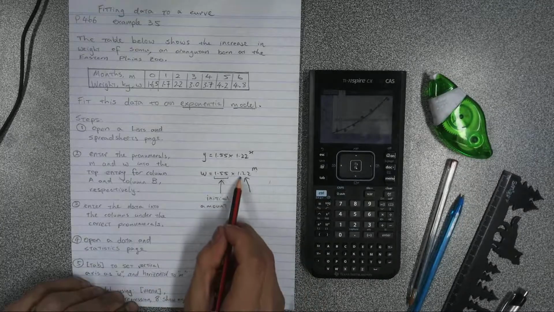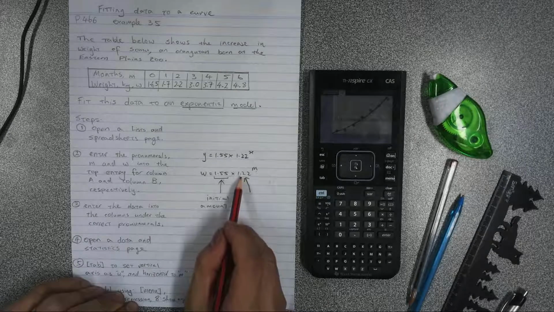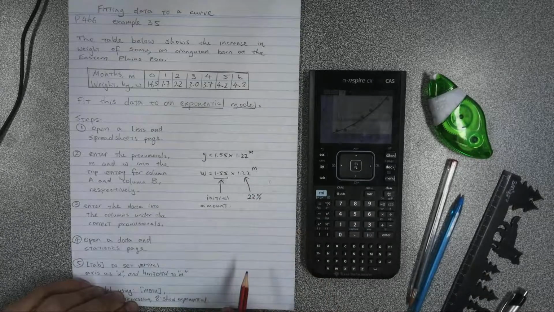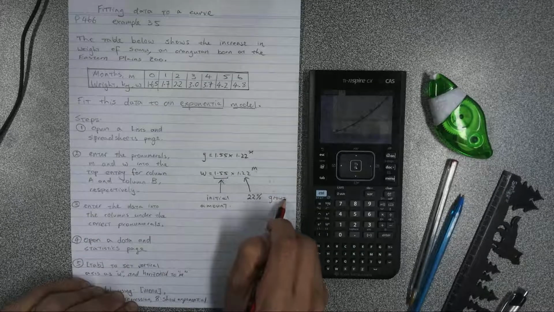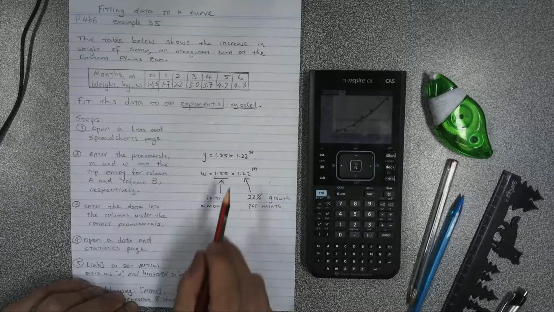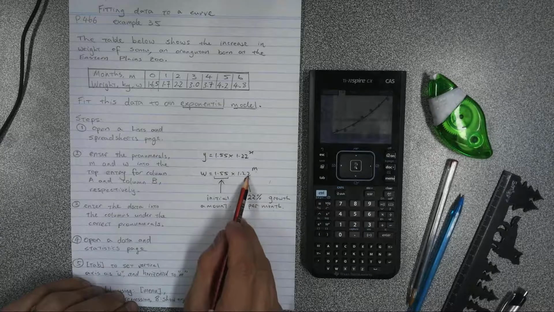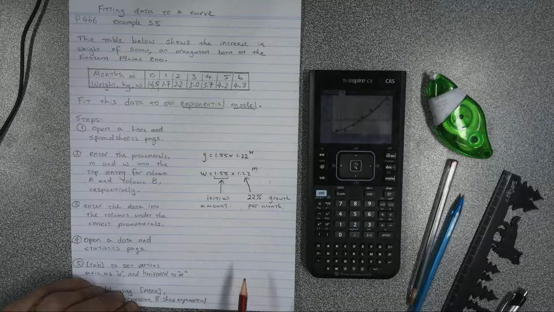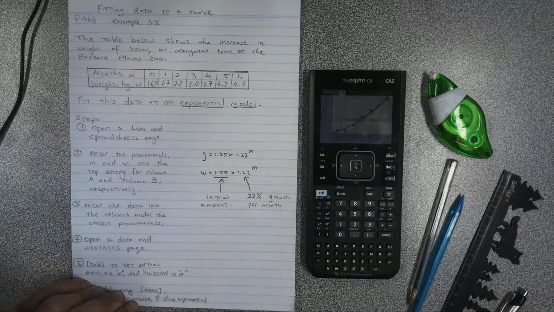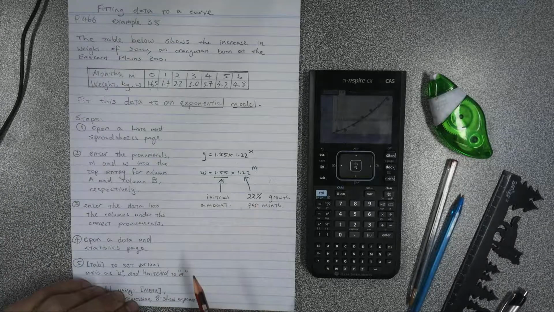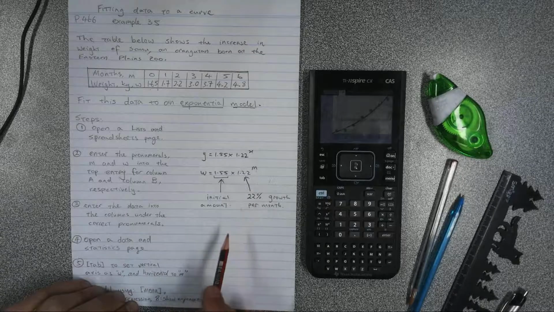Now this number is greater than 1, which indicates growth. The particular growth we expect to see is 22% growth per month, because every time we multiply by 1.22, our number increases by that 0.22. Now in terms of this question, that tells us that Somu, on average, has been growing at 22% in terms of their weight per month. And that's how an exponential model can help us find these other particular things.